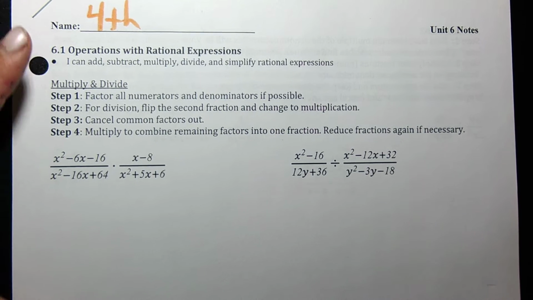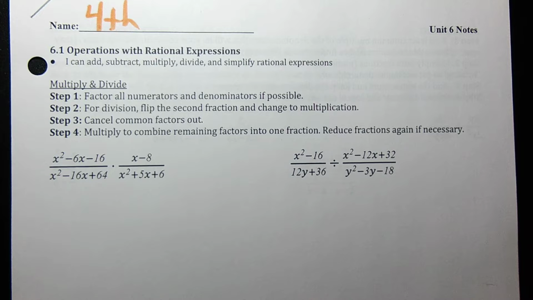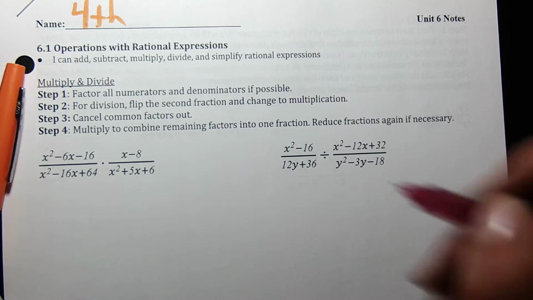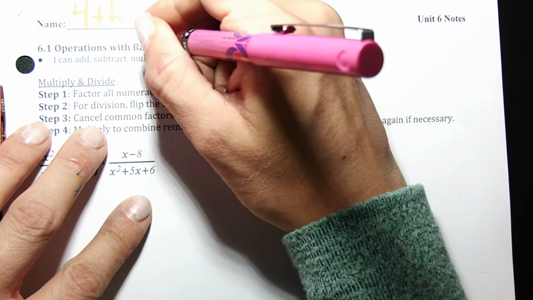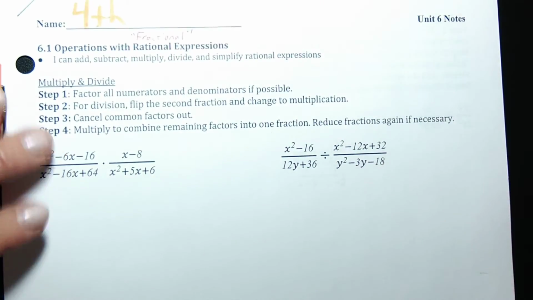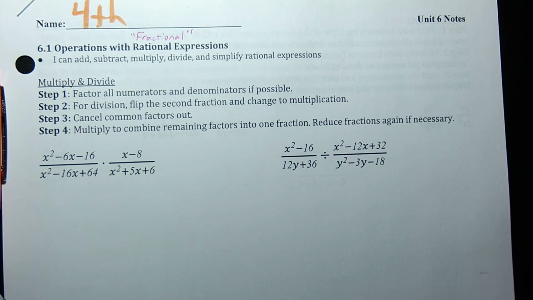Folks, so in this section, as I said, we are going to be talking about operations with rational expressions. For all intents and purposes, you can think of that word rational as meaning fractional. And ultimately, rational expressions are just big, giant fractions. So, really quickly, what's an easier operation to do with fractions? Multiplying or adding?